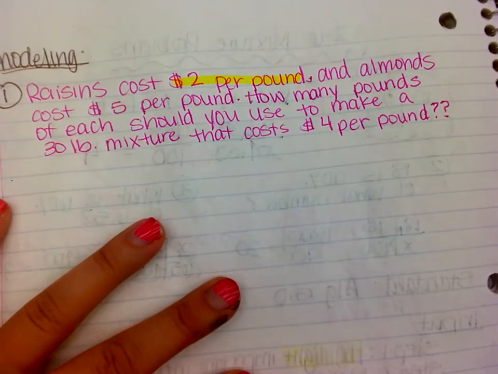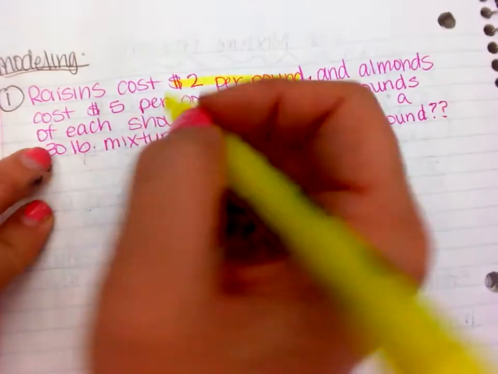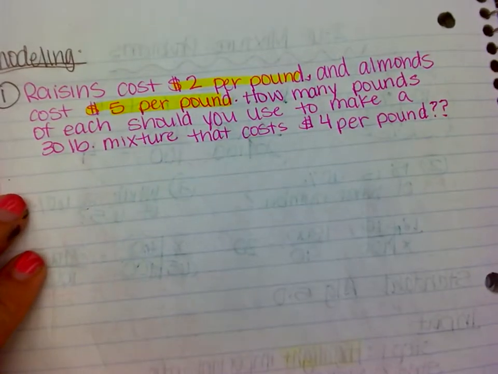You can highlight or underline. You can circle. Any of that is fine. If you want to underline the important information, that's fine. If you want to circle the important information, that's fine too, okay? So raisins cost $2 per pound. That's important. Almonds cost $5 per pound. It's pretty important. We should know how much they cost.